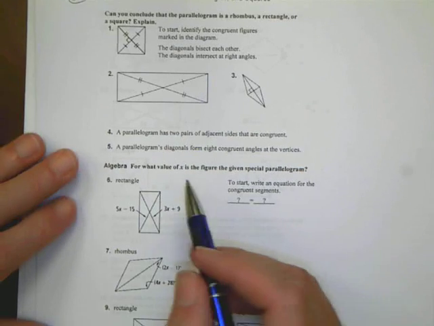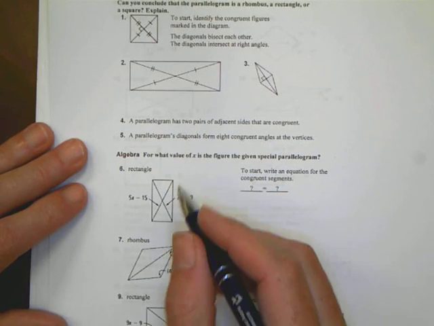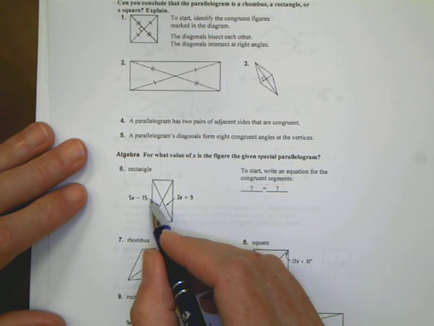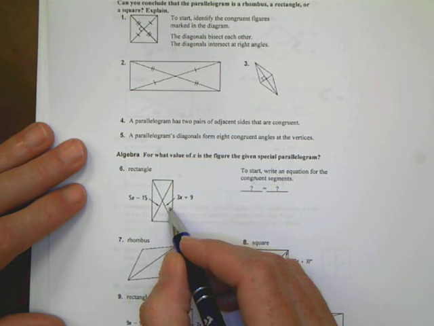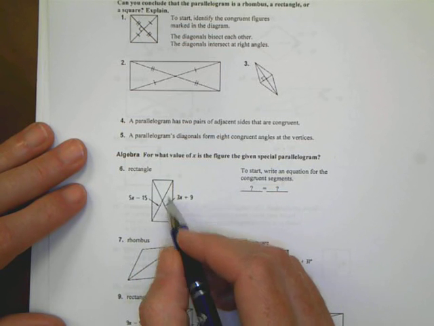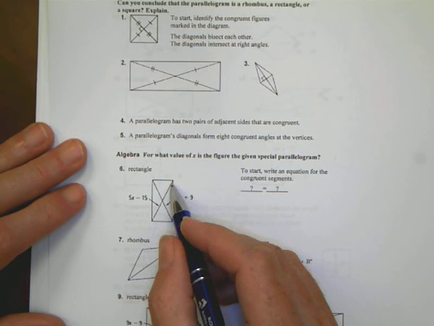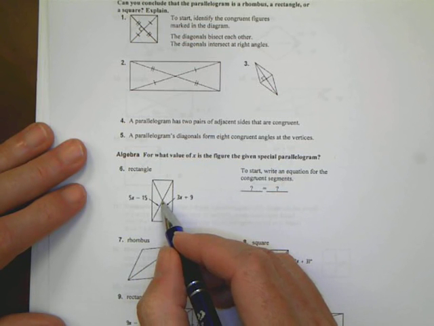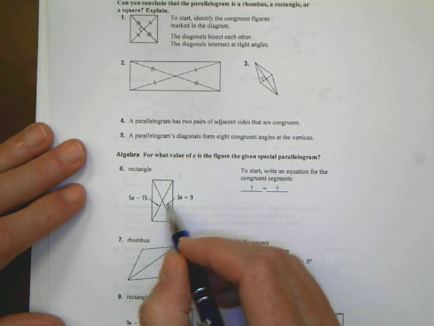When we're looking at actual shapes and having to solve them, what helps me remember is this: when I have a 5x minus 15 on this side and a 3x plus 9 on this side, and it's a rectangle, these lengths are going to be equal. And because they're intersecting in the middle, even the middle points are going to be equal.